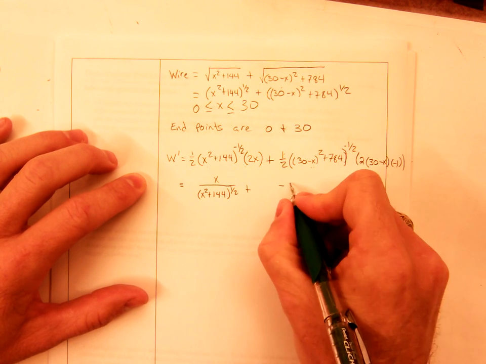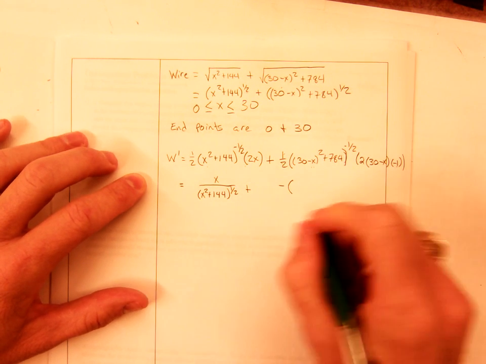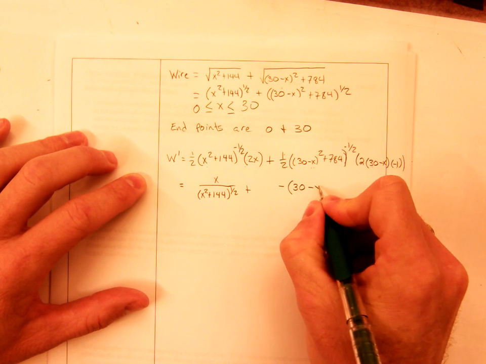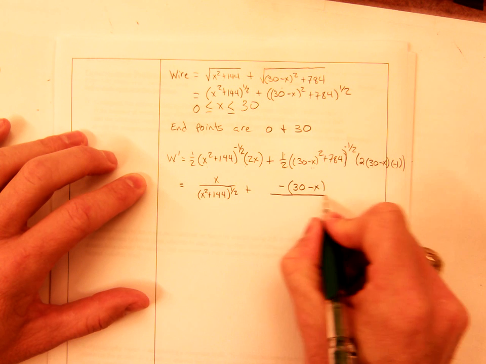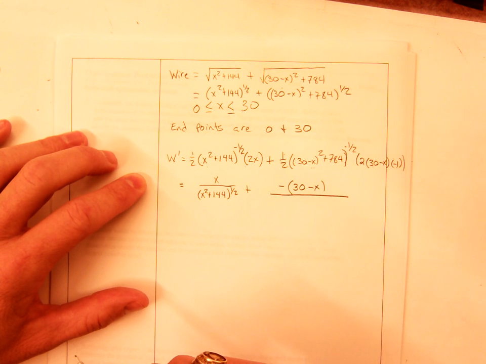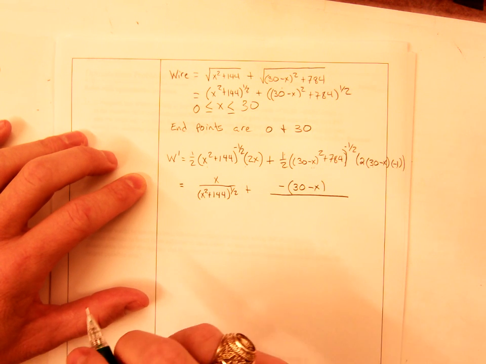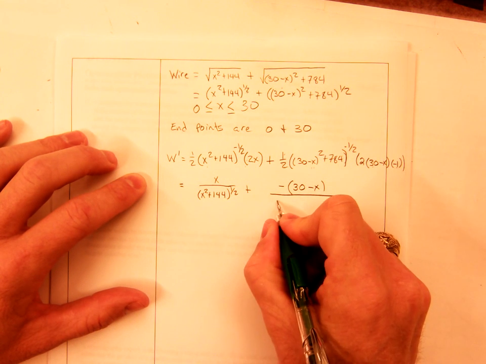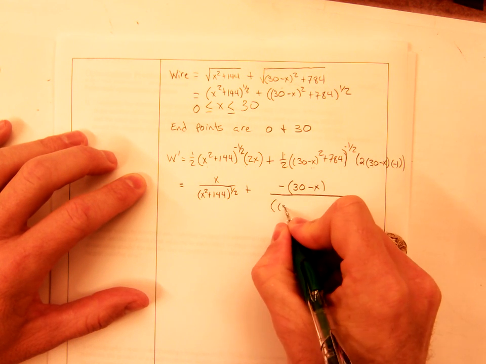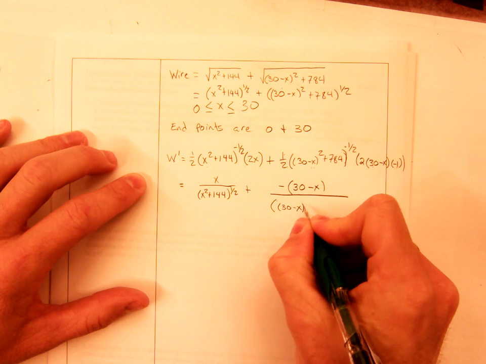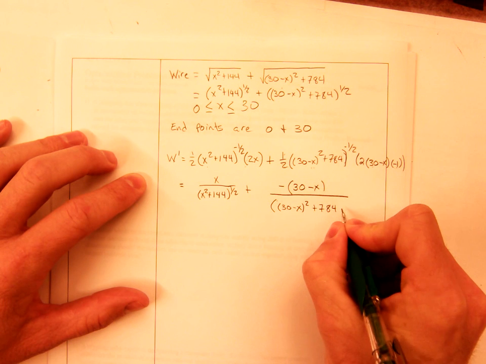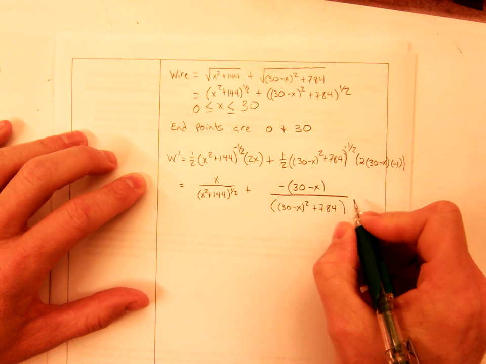And then that's negative 1 times 30 minus x, which was left on top. Everybody with me on that? Over 30 minus x squared plus 784 all to the 1/2.